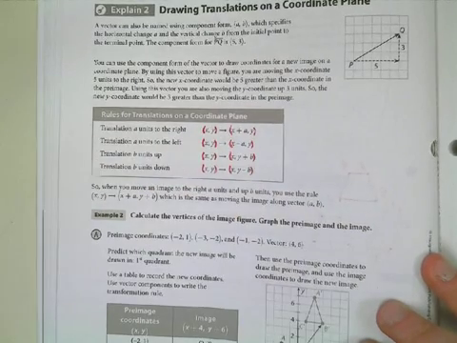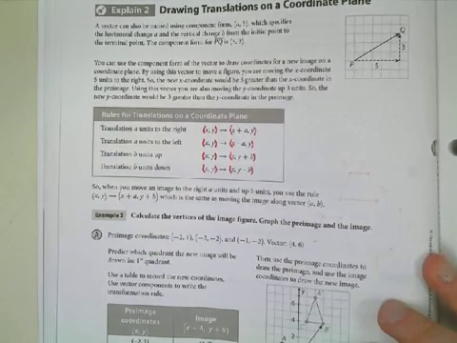Can you use the example up there? Because that's confusing. Well, let's do an example. Actually, let's move on to the example right down here.